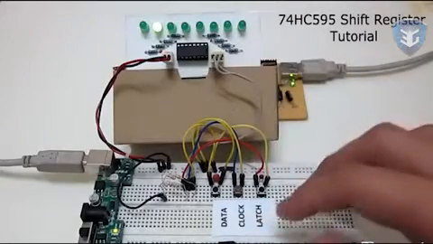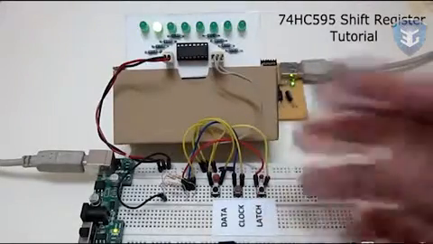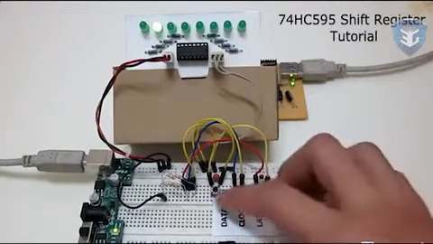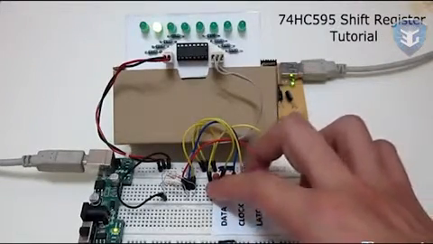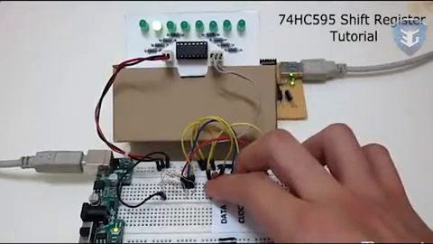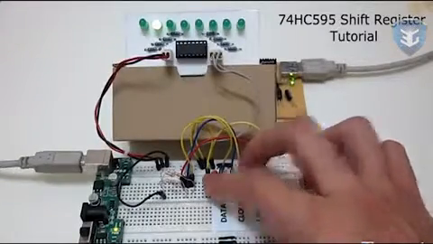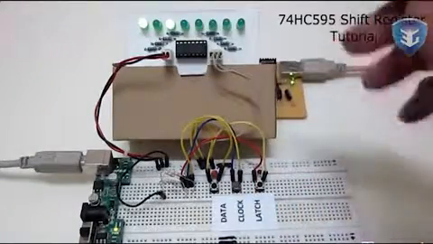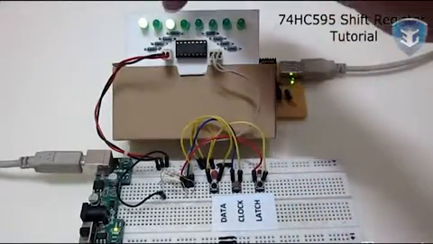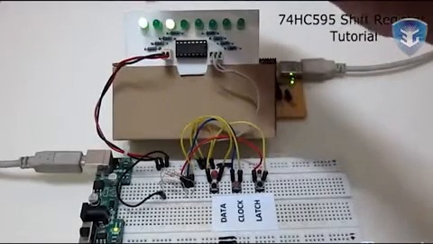So next, to demonstrate the same thing again, I'll clock in a high. I'll hold this data again, which is now high, and I'll press the clock once, and then I'll press latch. You can see now it's high, which I clocked in just now, then low, then high.